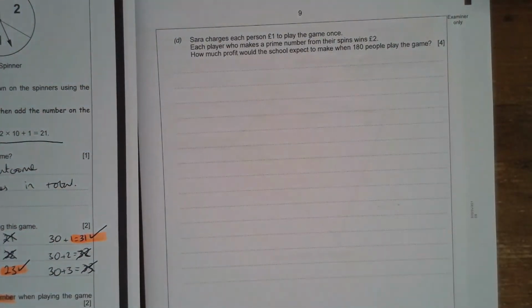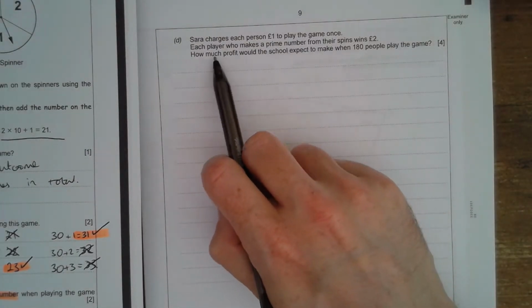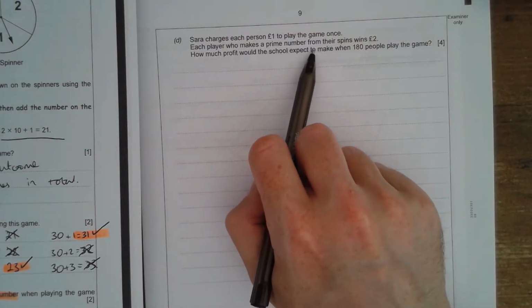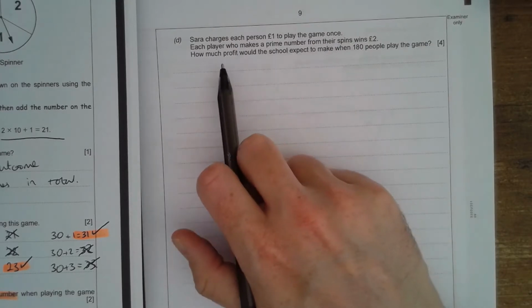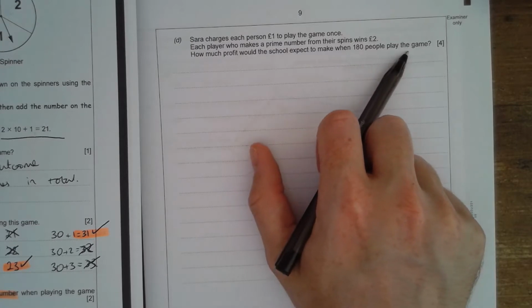Part D is on the other page. Have a quick read of it and I'll start to go through it in a moment. Okay, it says, Sarah charges £1 to play the game once. Each player who makes a prime number from their spins wins £2. How much profit would the school expect to make when 180 people play the game?